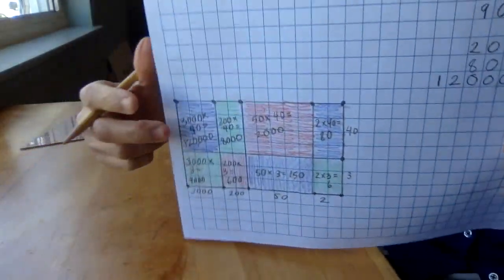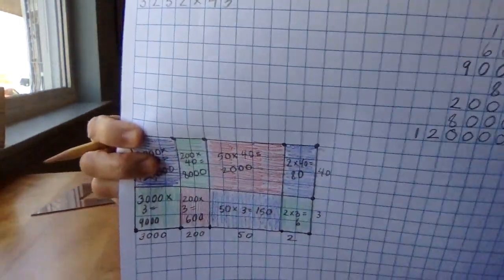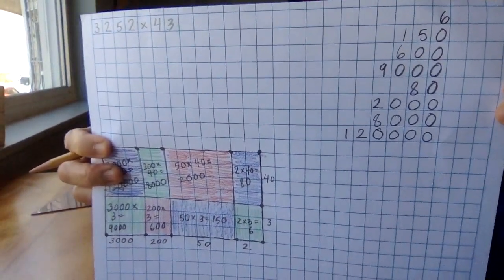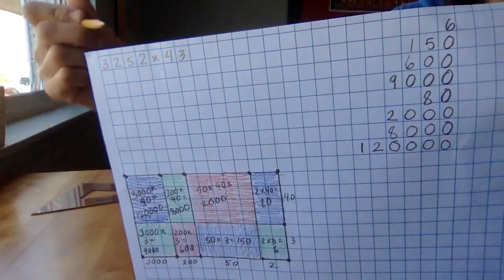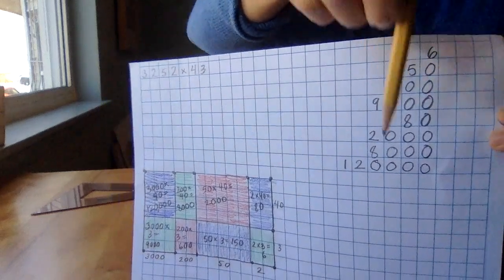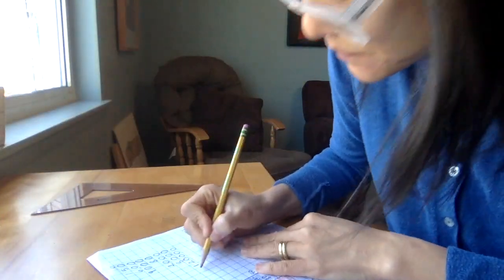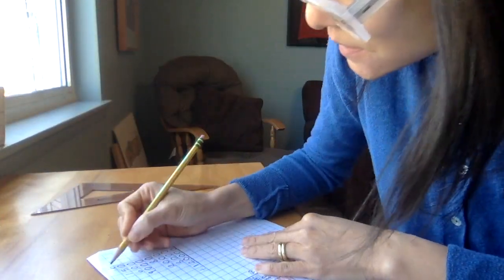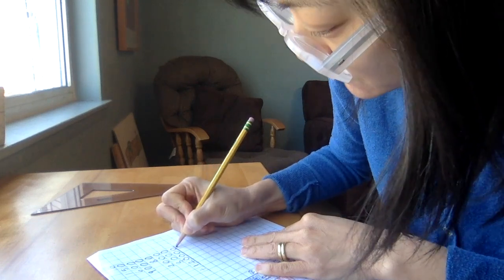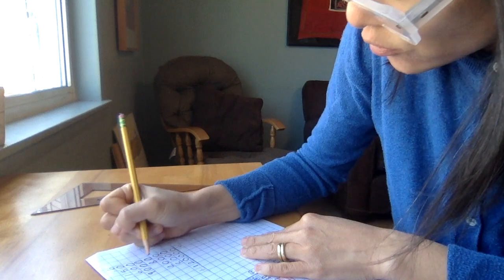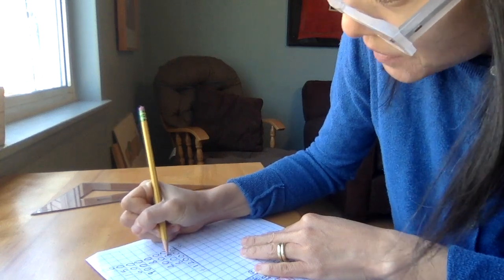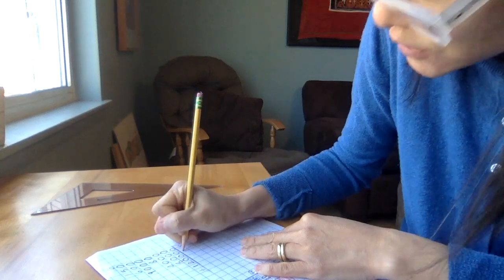Okay, so it should look like this. And now what we're going to do is add up all these numbers over here. Let's add all of these up. 6 plus all these zeros, we have 6. 5 plus 0 plus 0 plus 8 plus 0 plus 0 plus 0, we have 13.